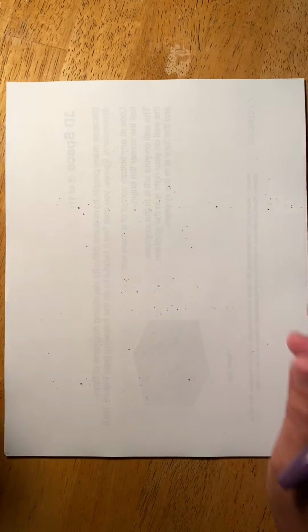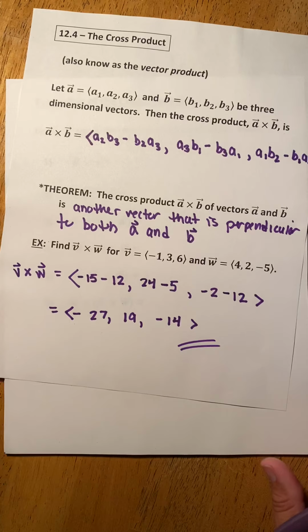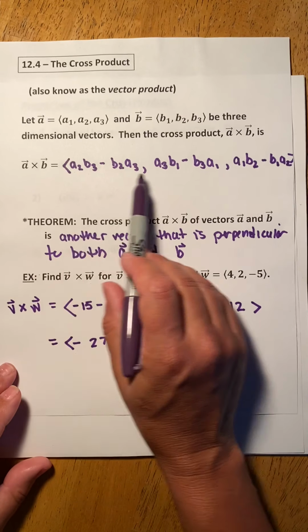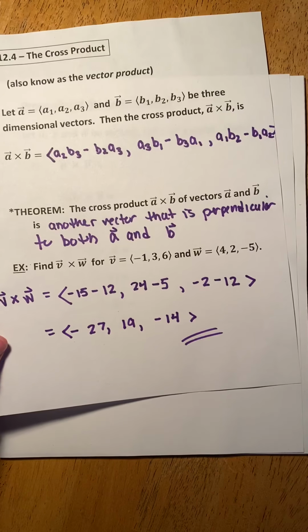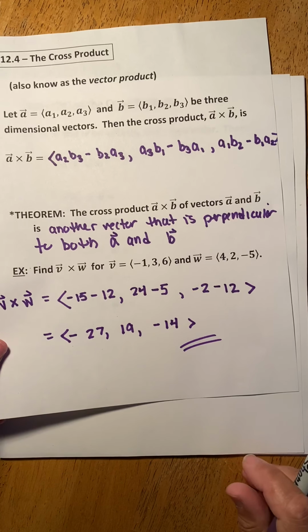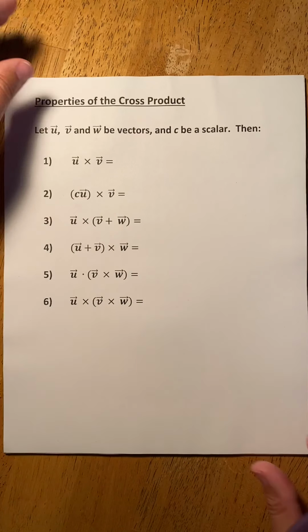All right, properties of the cross product. By the way, I do have a cool way to compute a cross product, not that you have to memorize this. It just takes way too long to write down. But if you want to see it, feel free to zoom in.